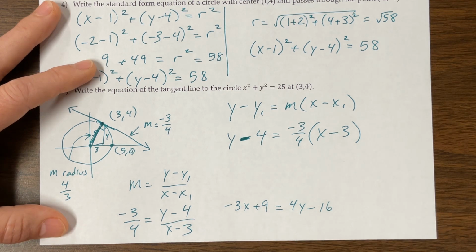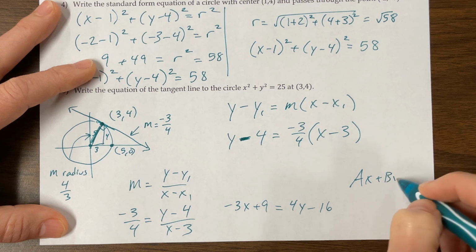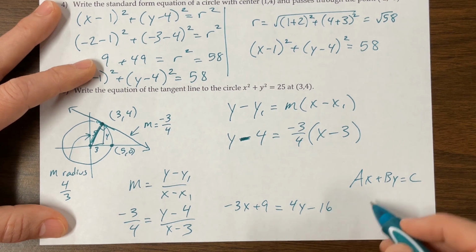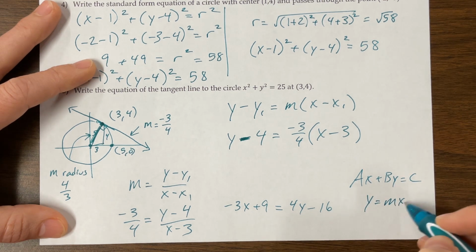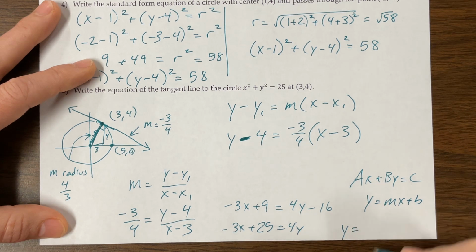From here, I could put it in standard form, which would be ax plus by equals c, or I could go to y equals mx plus b. So I add 16, I have negative 3x plus 25 equals 4y, and therefore y equals mx plus b: negative 3/4 x plus 25 over 4.